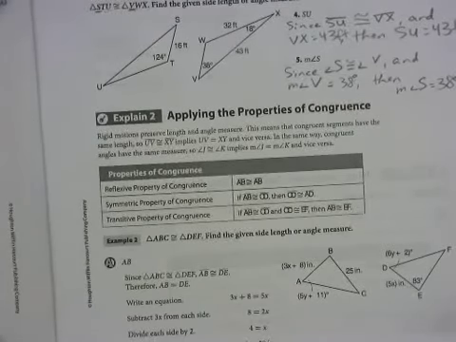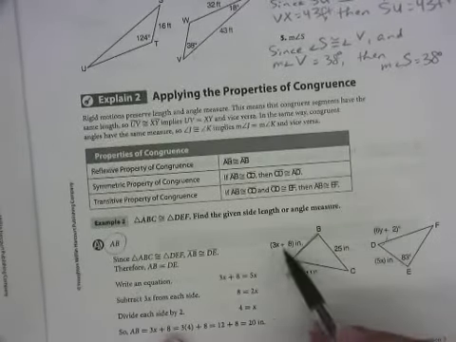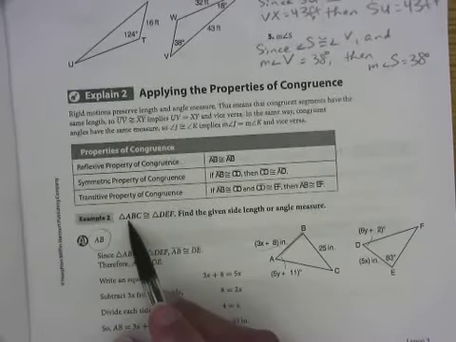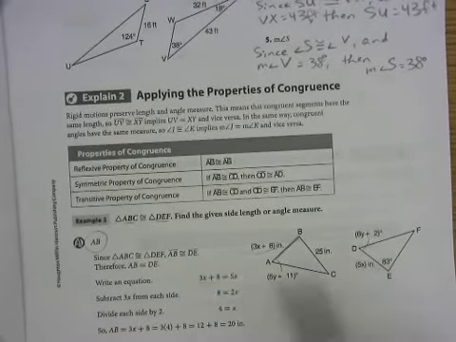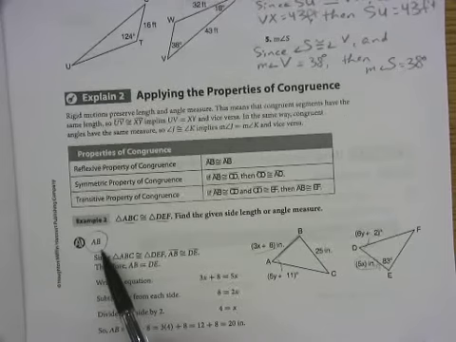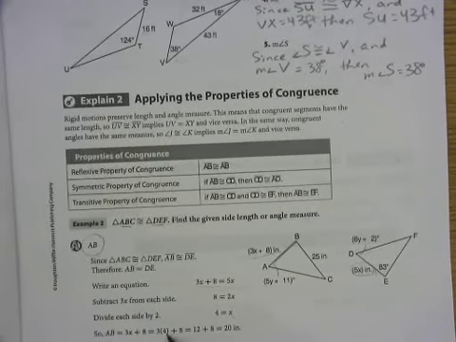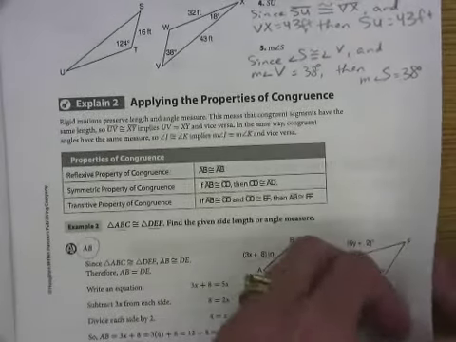Okay, so in example 2, you notice that they're asking for the length of AB. Well, AB is expressed as 3x plus 8. I know that AB will be congruent to DE, so that's why they set up the equation 3x plus 5 equal to 5x. And then they solve the equation, just like you did last year in Algebra 1. Once they solve for x, however, realize you're not done until you've answered the question. The question is asking you for the length of AB. So that's why they took the value of x and plugged it in for x in the length of AB. And they found that it's 20 inches.